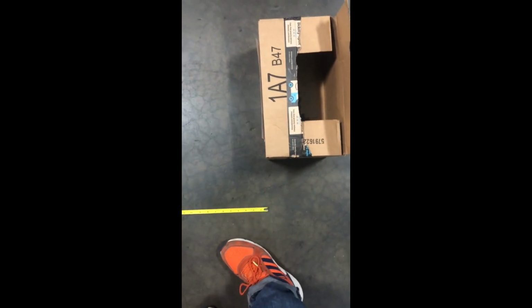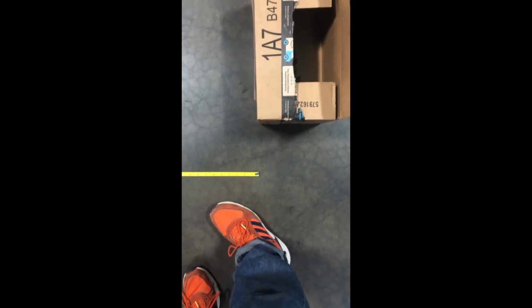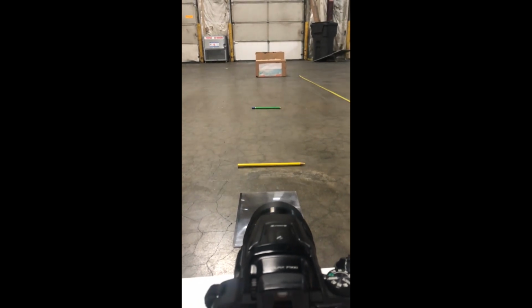All right, so it's now 11 feet. Okay, and this pencil is at 116, and then that is 132, so that's 16 inches, 15 inches because the lens is out a little bit. All right, so that's what I'm doing right now.